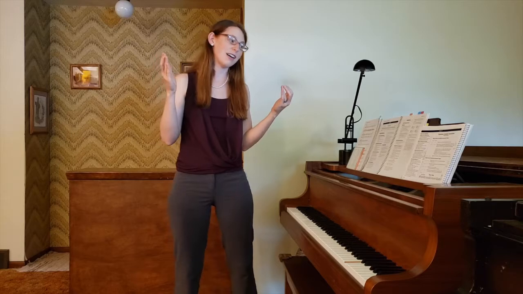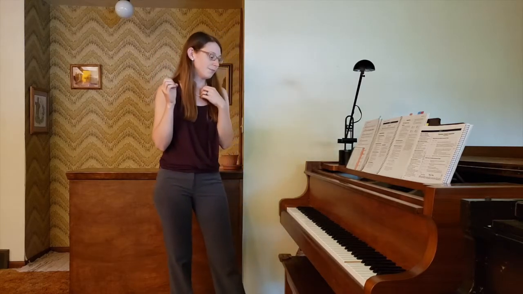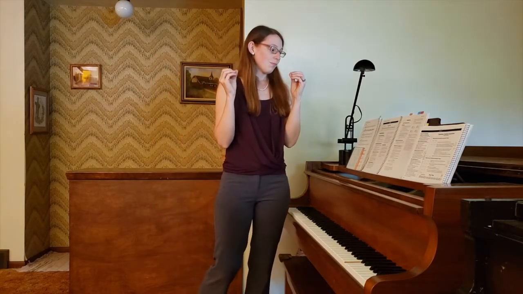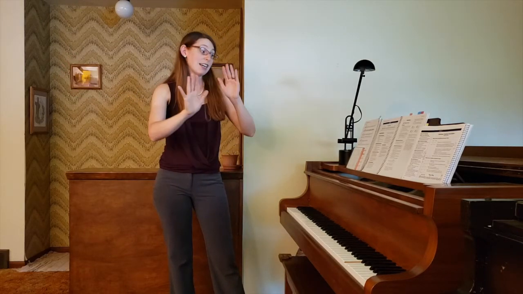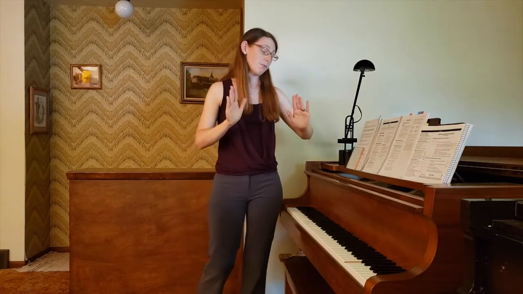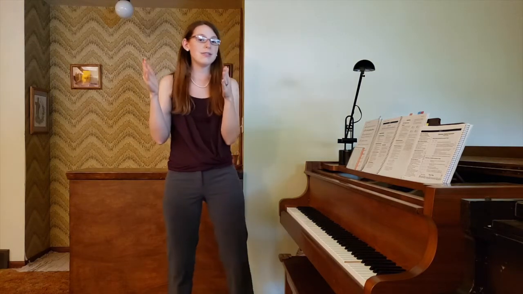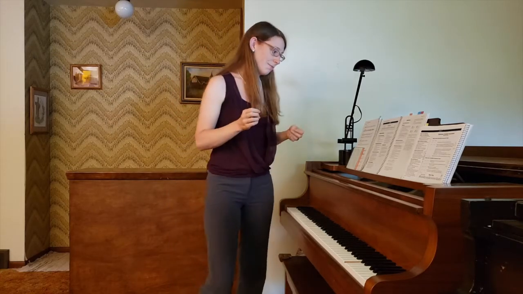Here I go. So it's different. It's a different rhythm pattern than we heard at the beginning, and then it's actually two different rhythm patterns at the end. Do dee do dee do dee do is our pattern, and then our last pattern of the song is do da dee do dee do da dee do.